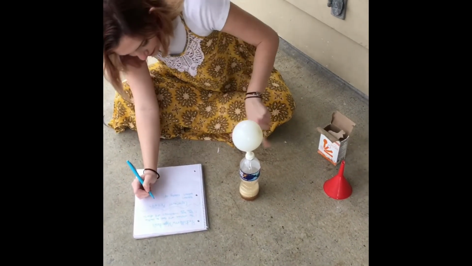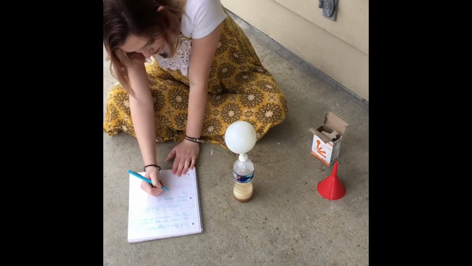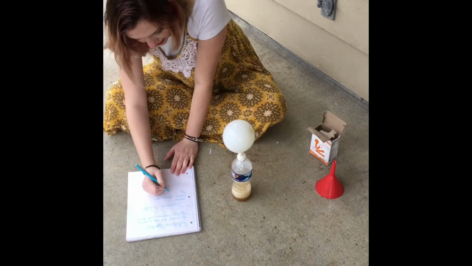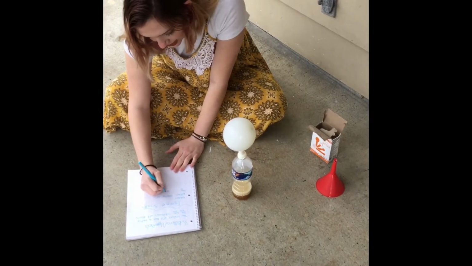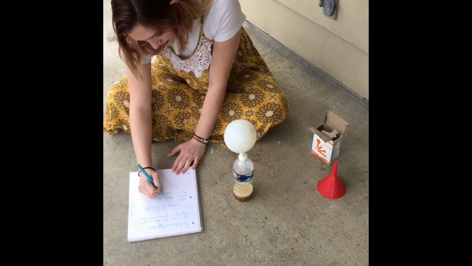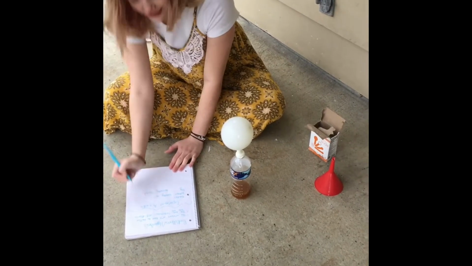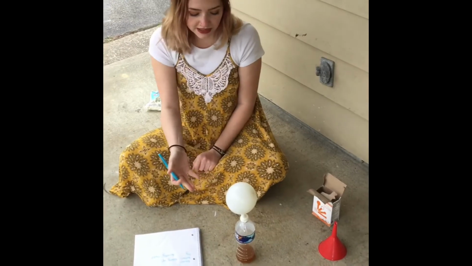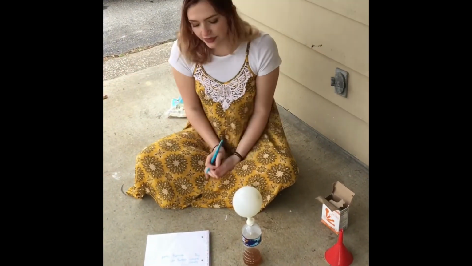I see a little bit of fog at the top. And I see that it's slowly decreasing liquid in the bottom. Awesome. So our balloon blew up because we mixed 2 substances together. What does that mean? That's something you need to take note of.